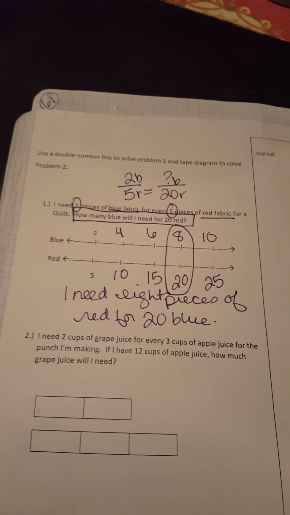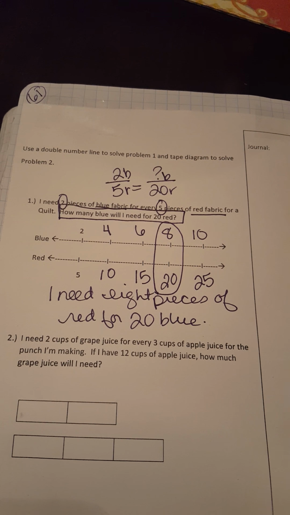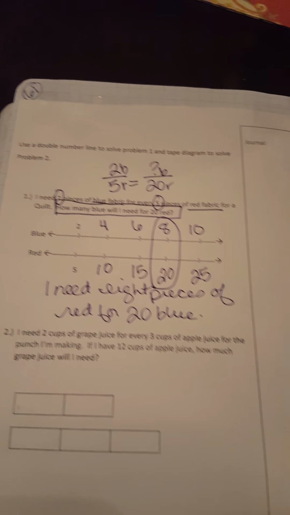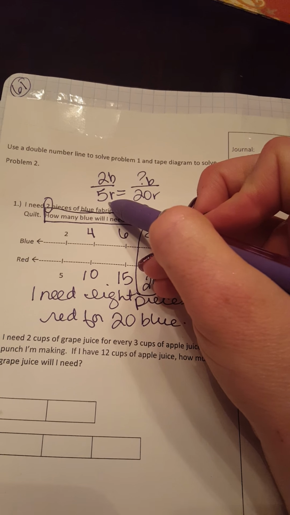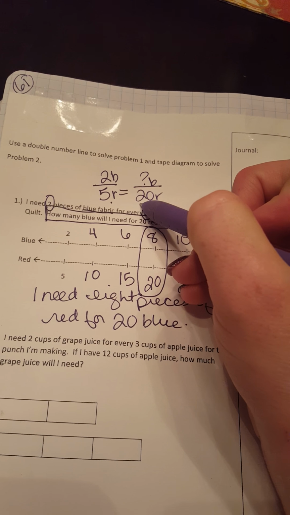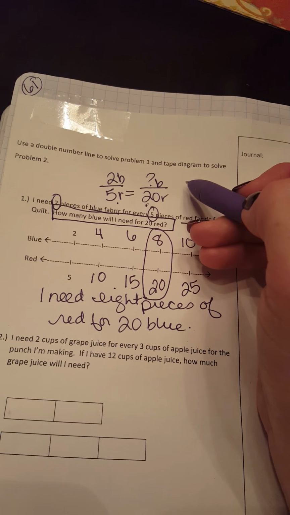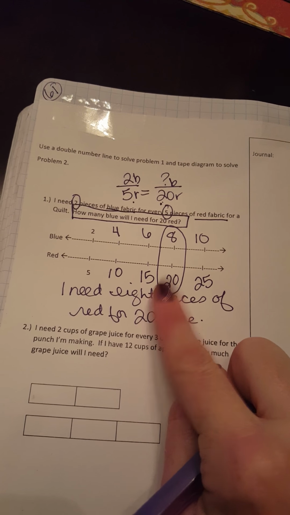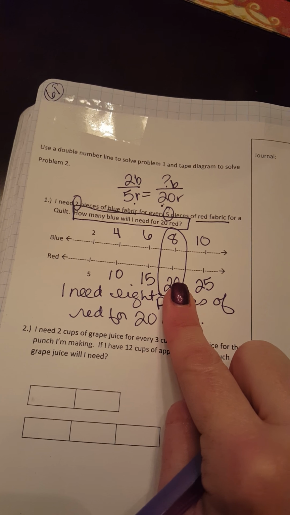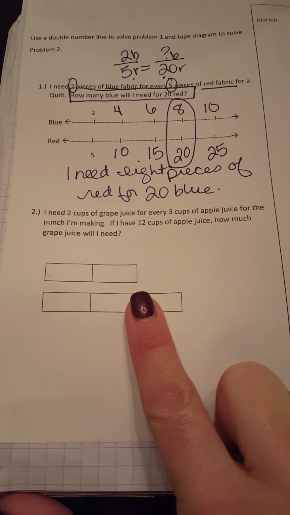With that, how many times does 5 go into 20? 4 times. 4 times 2 is 8. So it does add up. We can use this number line to help us solve it. Let's look at the next one, the tape diagram.